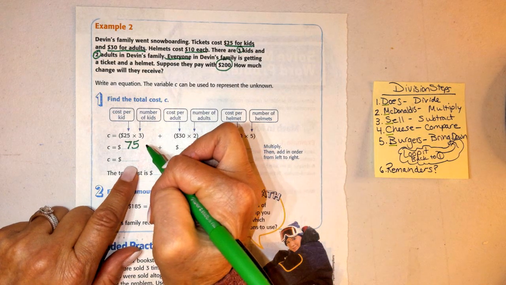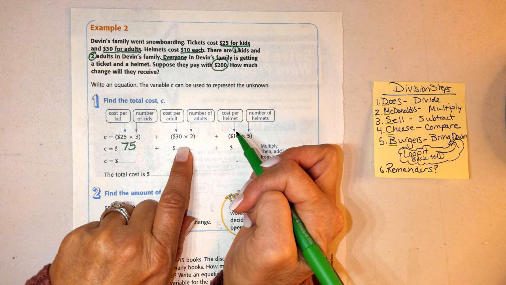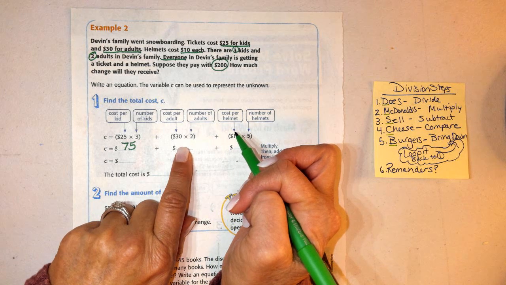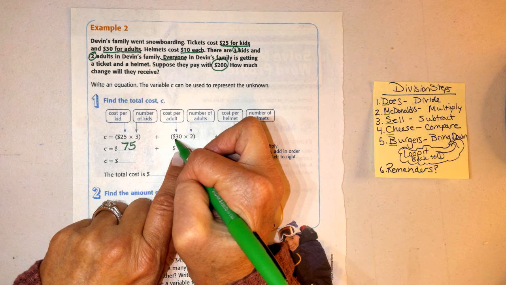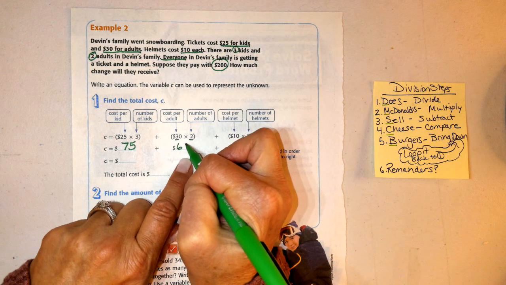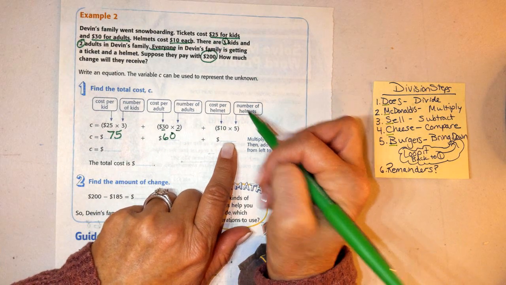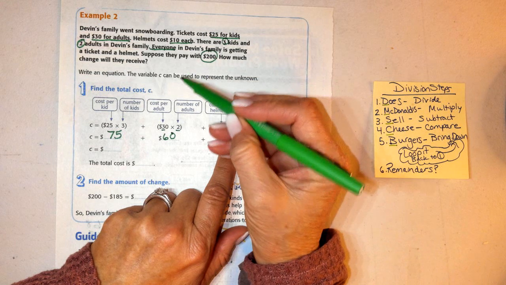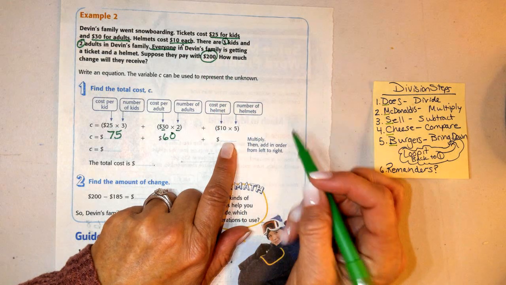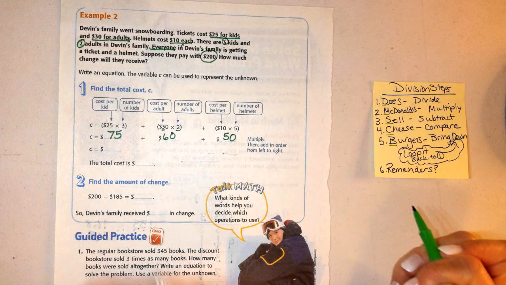So then we're going to find out the cost of the 2 adults. Let's see my basic fact. 2 times 3 is 6, and it's in the tens, so 60. And then everybody needs a helmet. And it says that the helmets cost $10 each. So I'm going to do 10 times 5, which is 50.